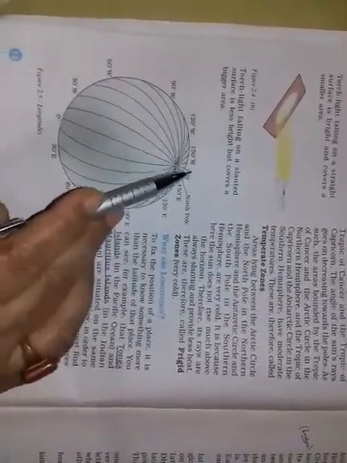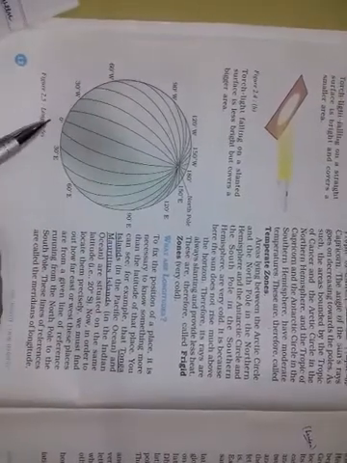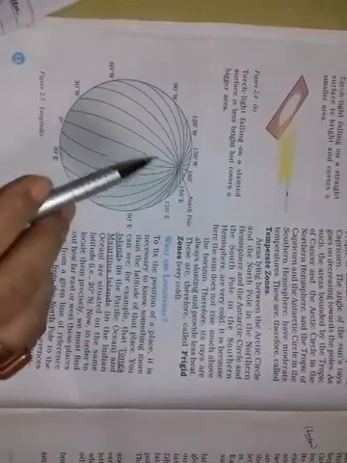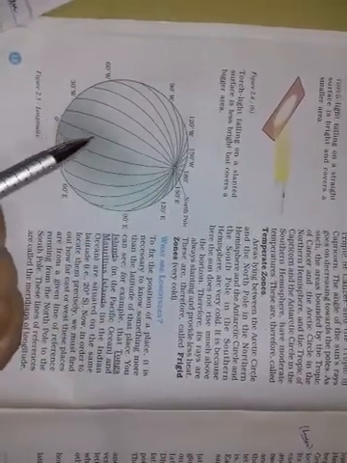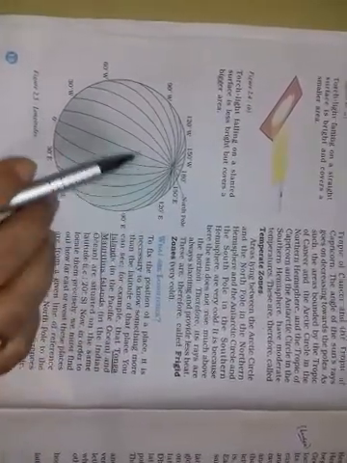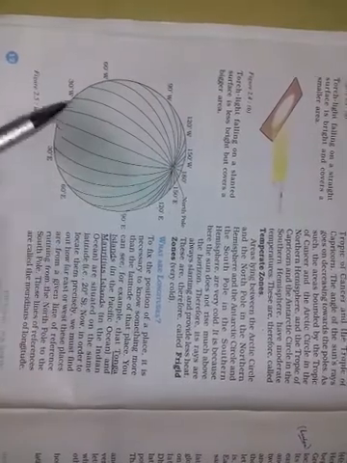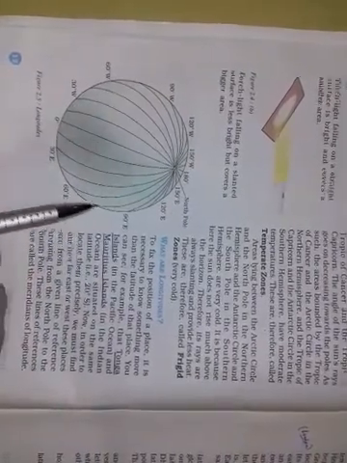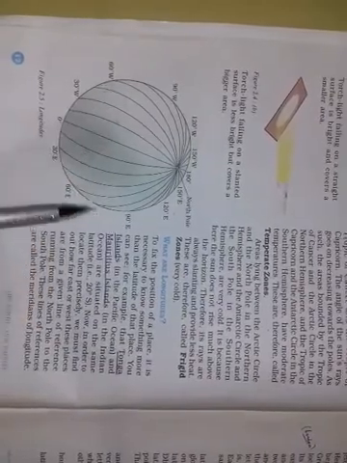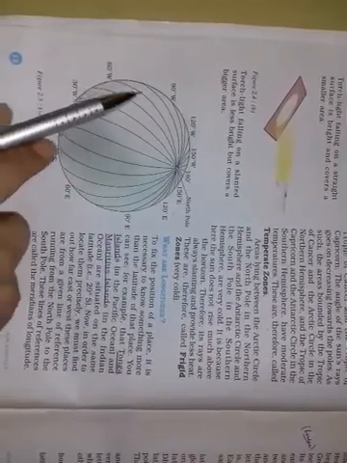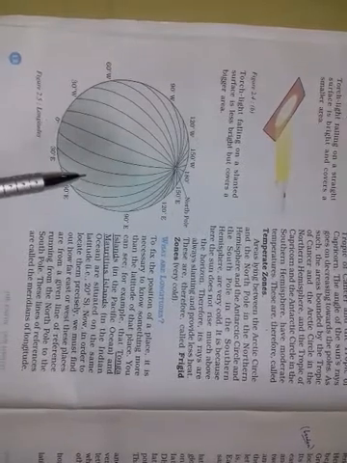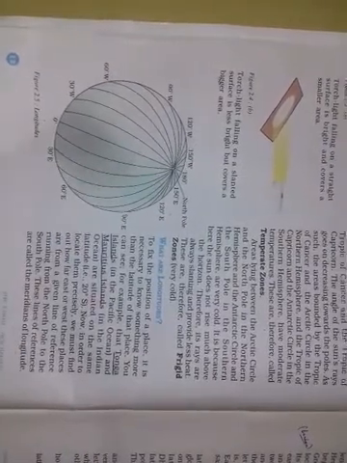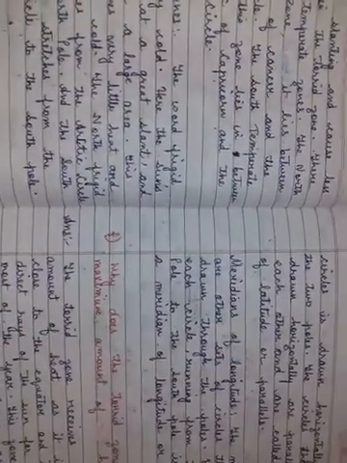They run from the North Pole to the South Pole, and at the poles they meet, but the parallels do not meet. Parallels are always of equal length, but meridians have more space in the middle, meaning the earth is bulgy from the center. That is why the gap in the middle is more, and at the poles they meet. These are called the meridians of longitude.